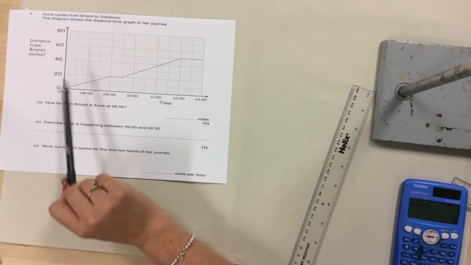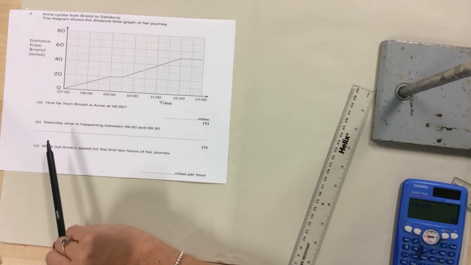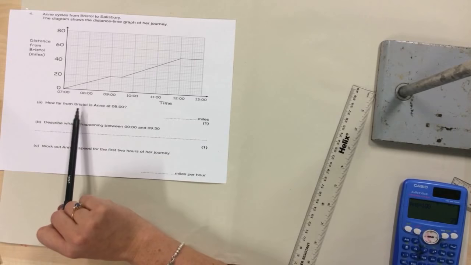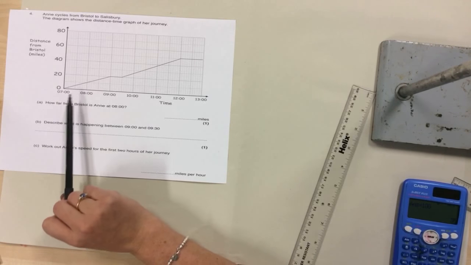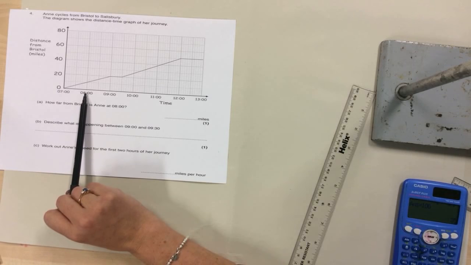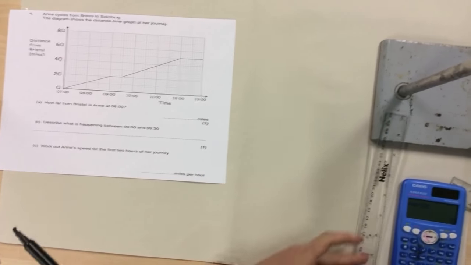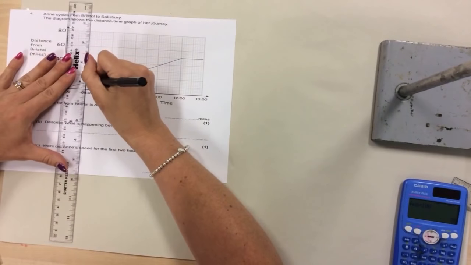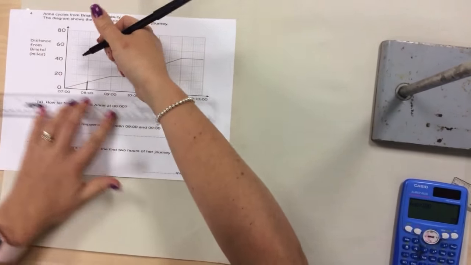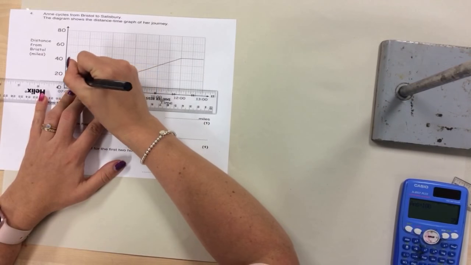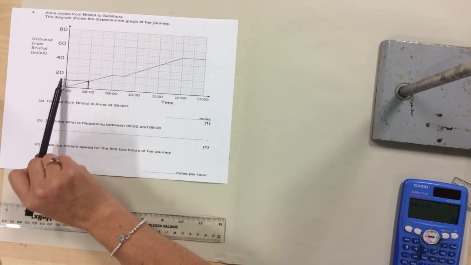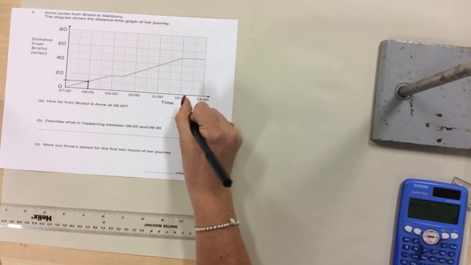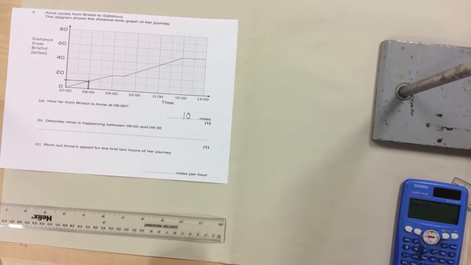So we've got a diagram here showing a distance time graph. How far from Bristol is Anne at 8 o'clock in the morning? So I'd have a look, we've got time along the bottom. I would go to 8 o'clock. I would then get my ruler and draw a line up just to be absolutely sure I'm reading the scale accurately. And I know we're going from 0 to 20 and it's exactly halfway between, which I know is 10. Therefore, she must have travelled 10 miles from Bristol.